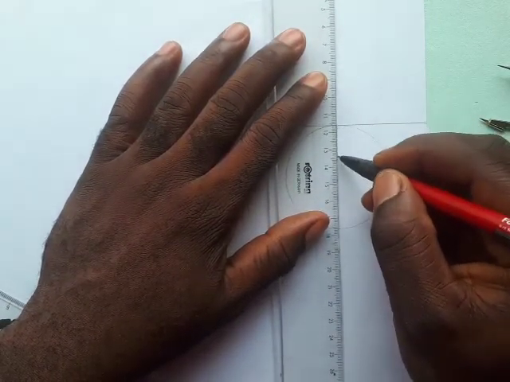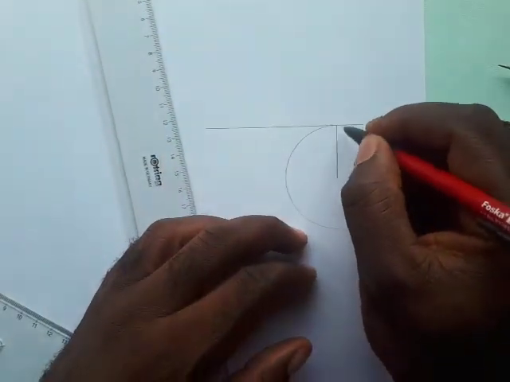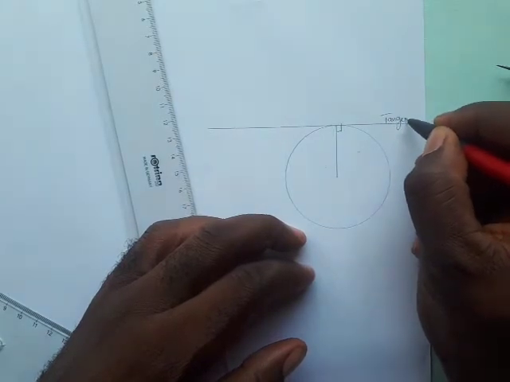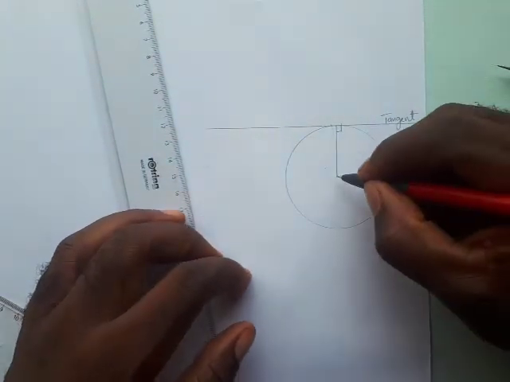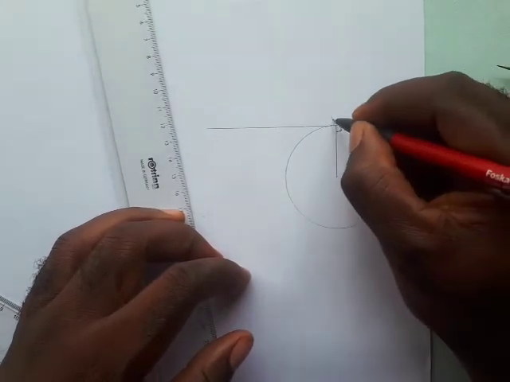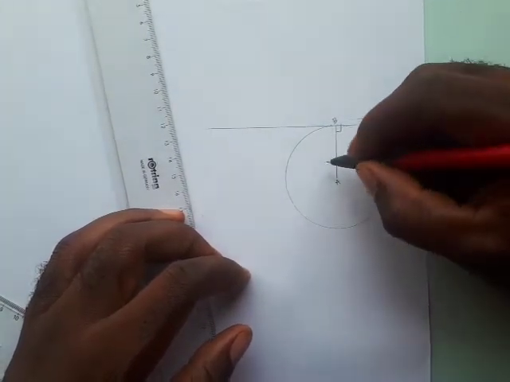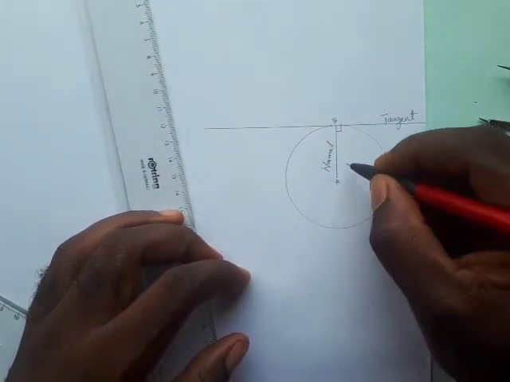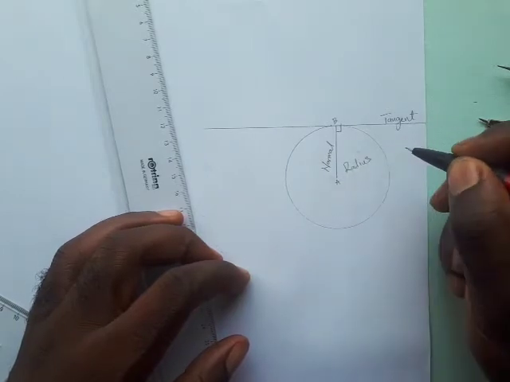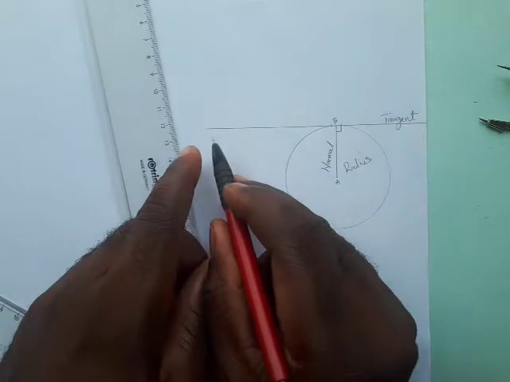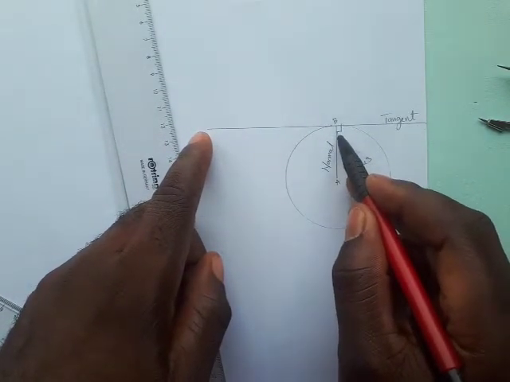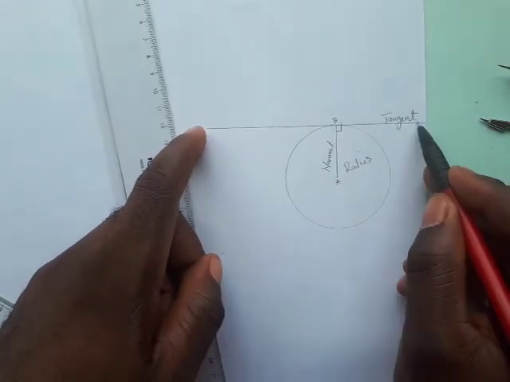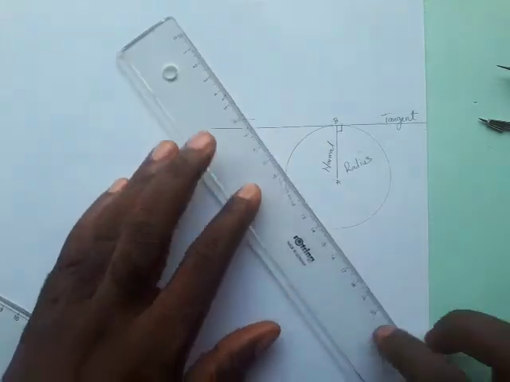Now, this is not construction, this is just explanation. If this line forms an angle of 90 degrees, this line you see is called what? A tangent. This line is called a tangent, while this one you see here, let me call this B and this A, this AB is called a normal. Now the normal is the same thing as the radius of the circle. The reason why it is called a normal is because it forms an angle of 90 degrees with the line that is touching the circumference of the circle, called a tangent.